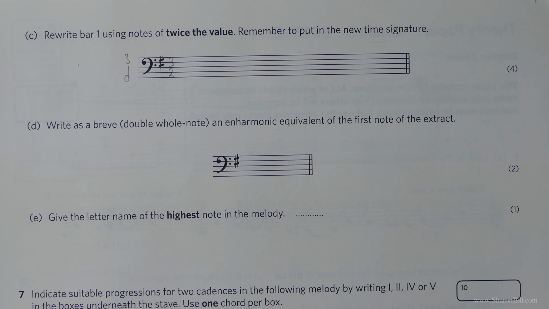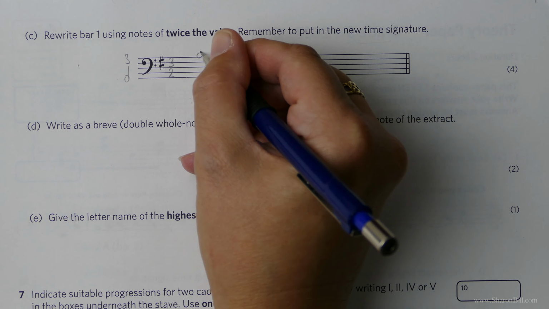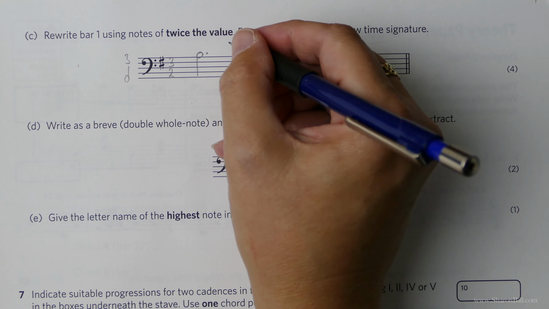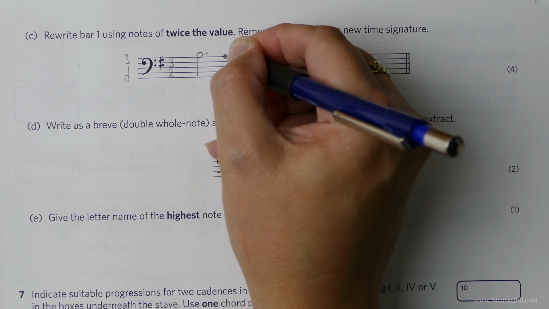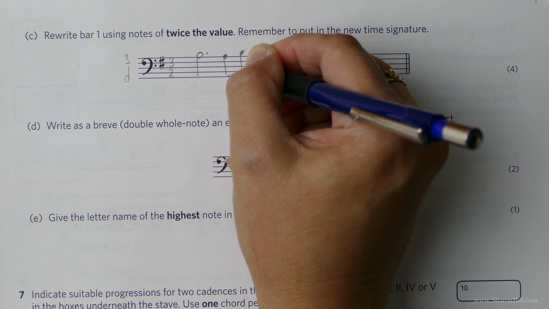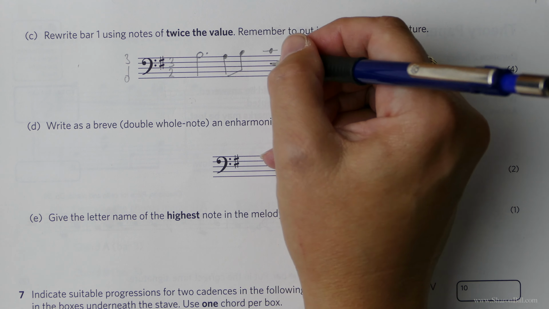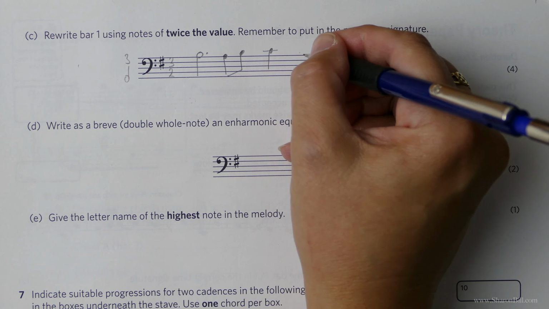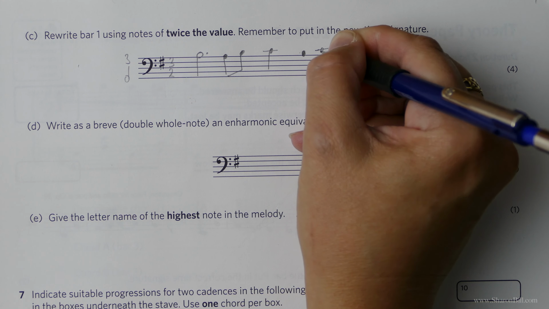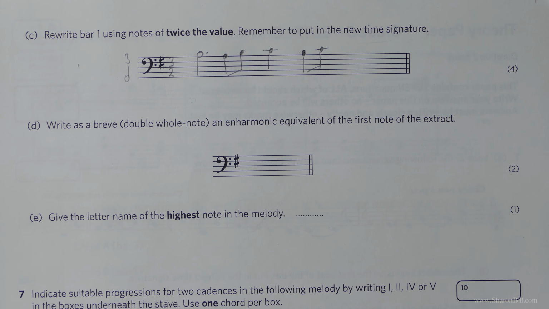So then this is going to be a dotted minim, 2 quavers, 2 eighth notes. That would be a crotchet, and then 2 quavers. Oh, keep that. There we go, just take it a step at a time, and that's easy peasy.